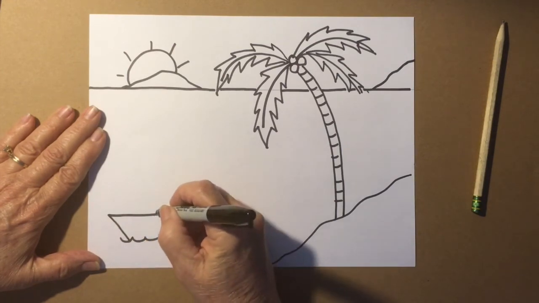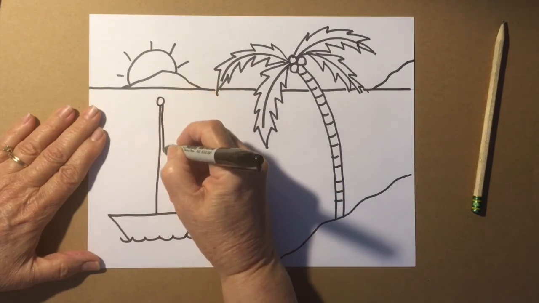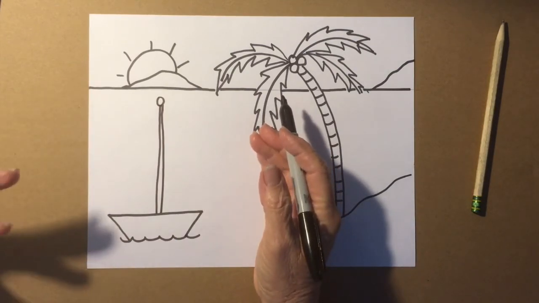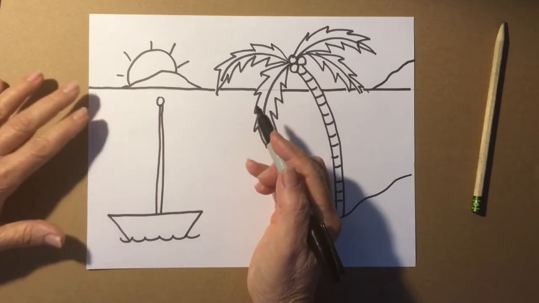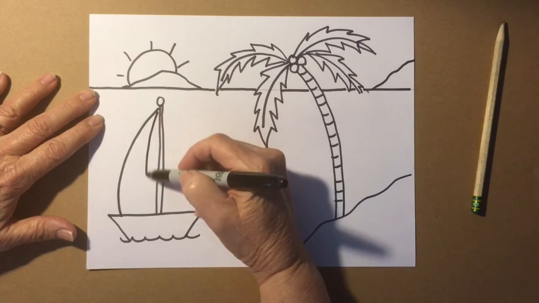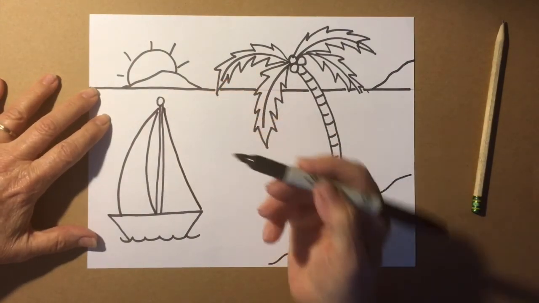I'm going to make this part of the sailboat. This is called the mast. This is the part that holds the sail up. The sail is kind of floppy and it's made of fabric, but when it's full of wind, it's very big and full, so watch this. Two curved lines, curved line here.